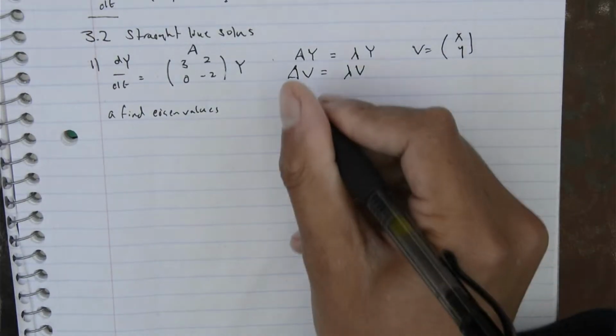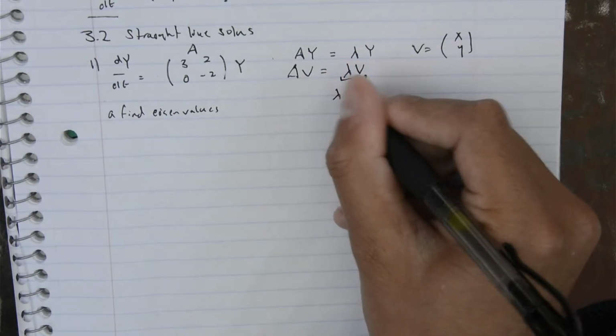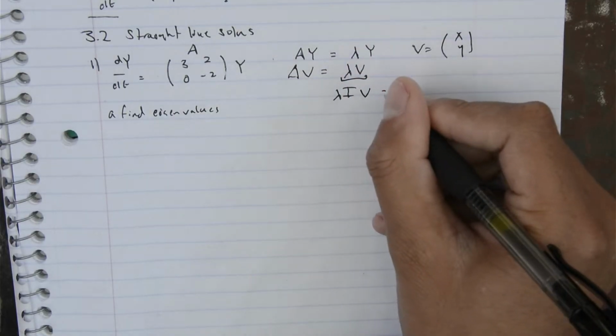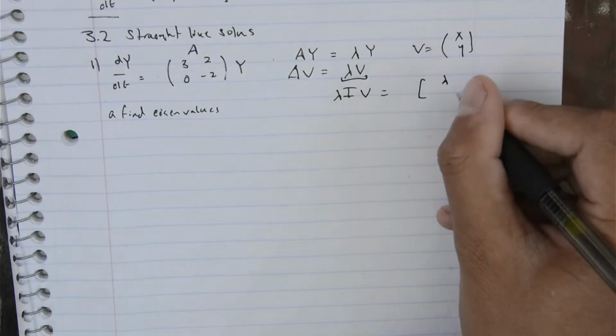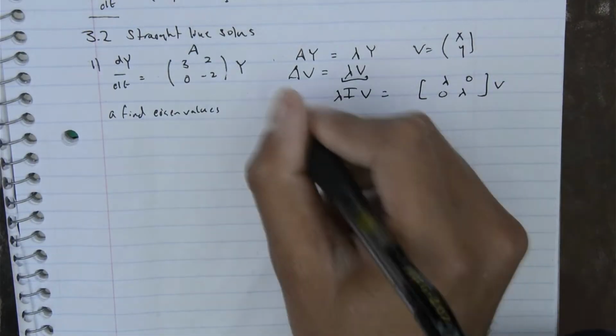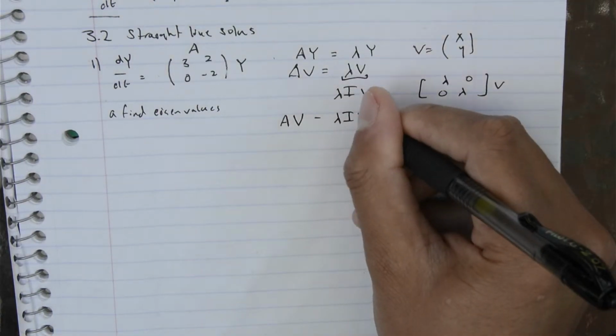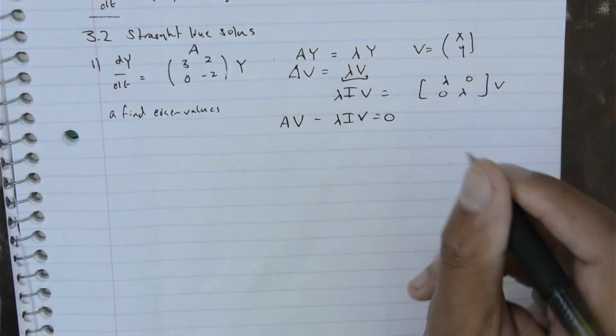Okay, so then we can rewrite this as lambda times I times V, where lambda I is lambda 0, 0 lambda. Then we can subtract this from both sides, and we get AV minus lambda IV is equal to 0.